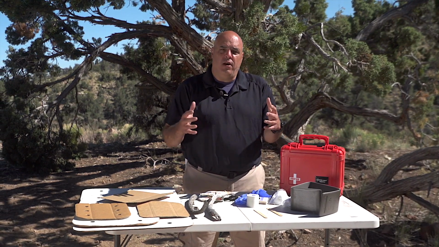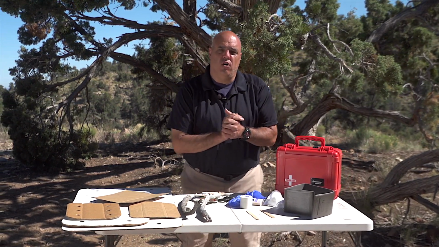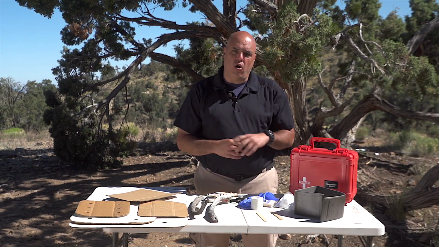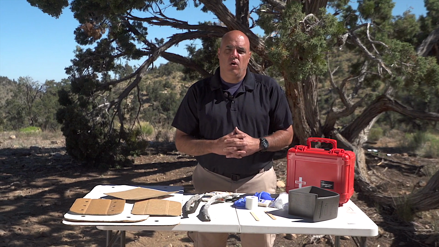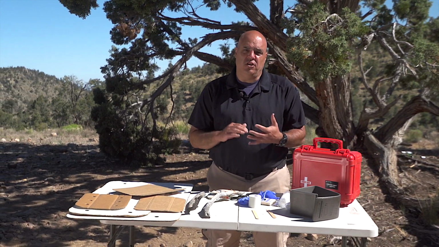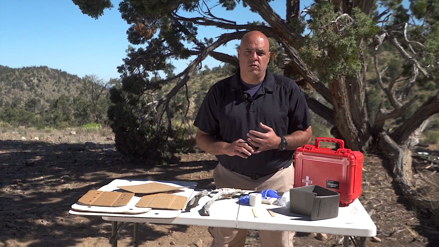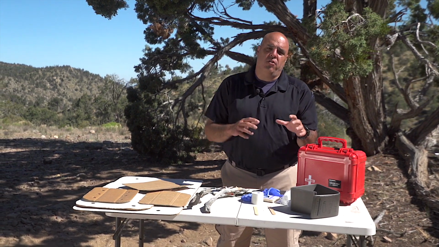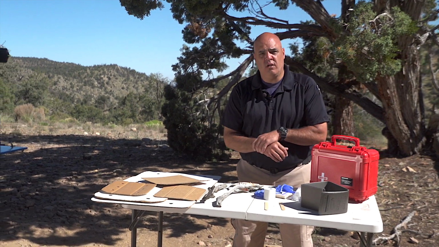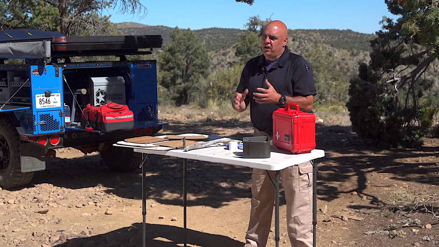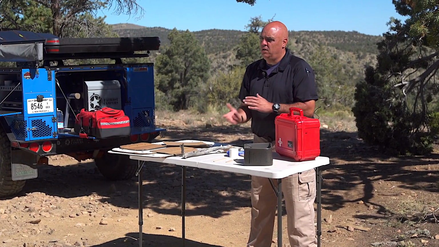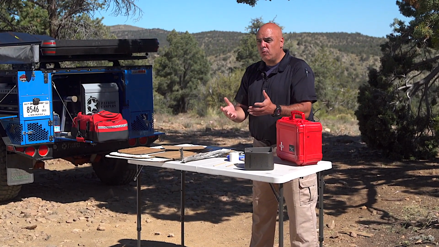Now, we may find different types of injuries on the trail. Typically, in an extremity, so an arm, a leg, a hand, or a foot, we're going to find things like sprains, strains, dislocations, and broken bones. So a sprain is one that affects a muscle. A strain is one that affects a joint. A dislocation is where the joint is no longer in its normal position. It's out of position. And then we have fractures or broken bones.